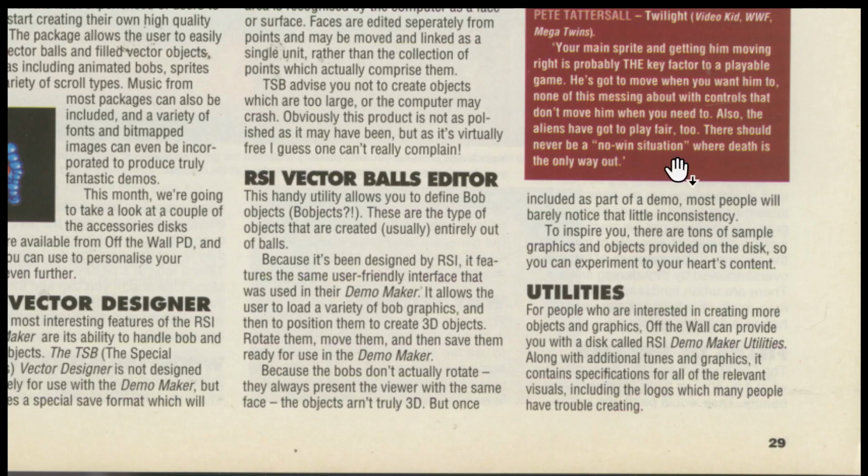There should never be a no-win situation where death is the only way out. Included as part of a demo, most people will barely notice that little inconsistency.